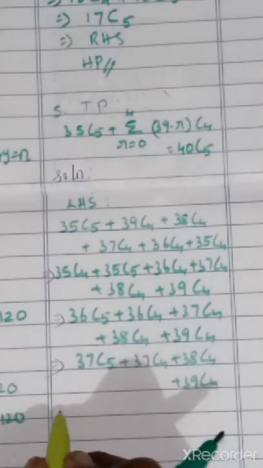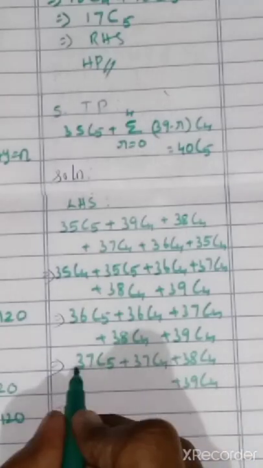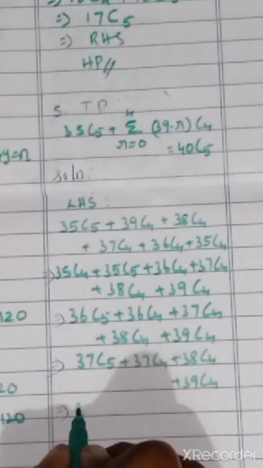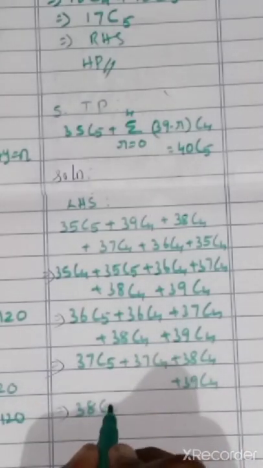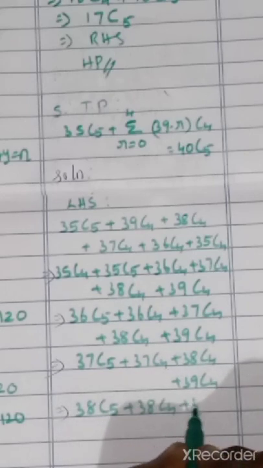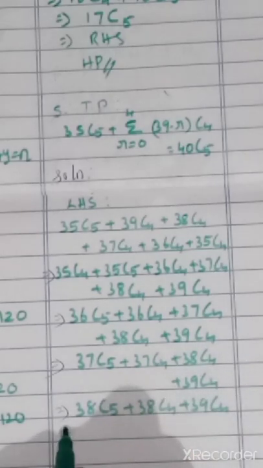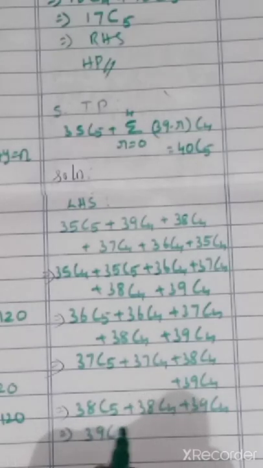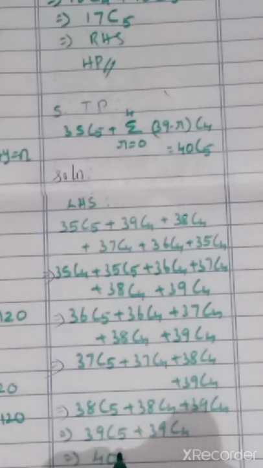Okay, so again 37C4 plus 37C5, the 37 becomes 38, bigger number 5, plus 38C4 plus 39C4. Again this will become 39C5 plus 39C4. This will become 40, bigger number is 5, that is 40C5. That is your right hand side, hence it is proved.